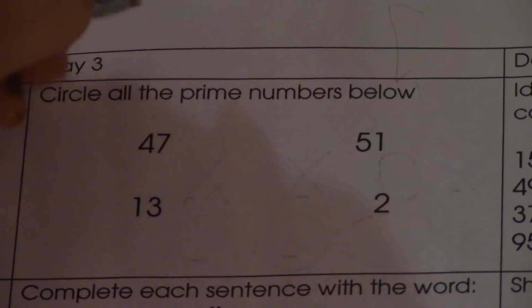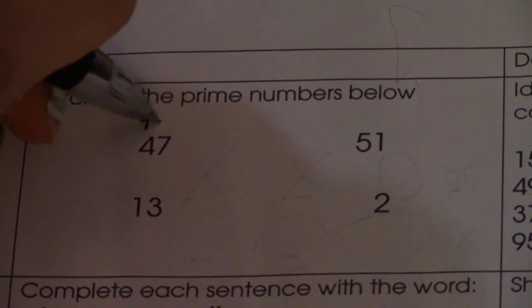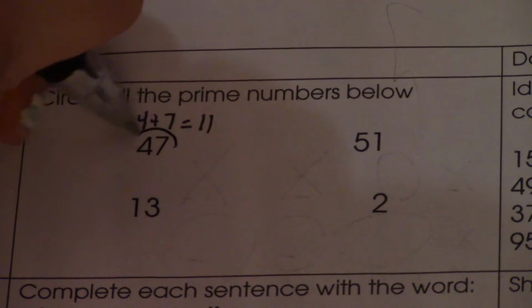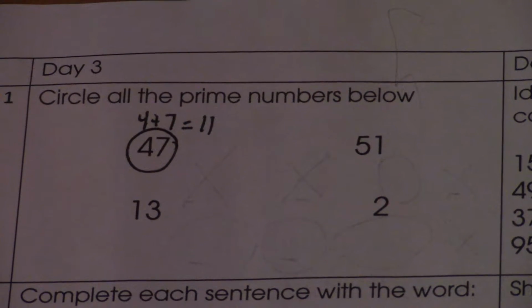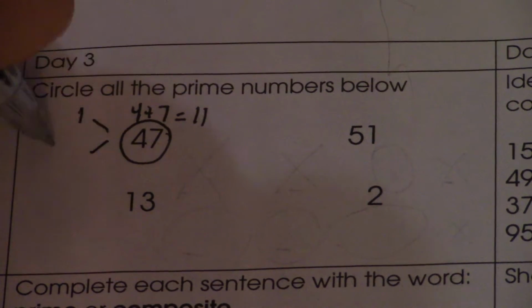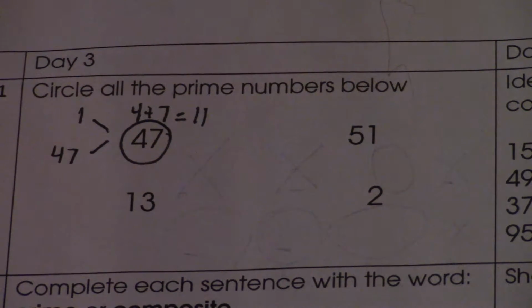So 4 plus 7 equals 11. 11's not divisible by 2, it's not divisible by 3, it's not divisible by 4, 6, 5, 10. So 47 is a prime number, so I'm going to circle it. The only two things that go into 47 are the factors of 1 and 47.